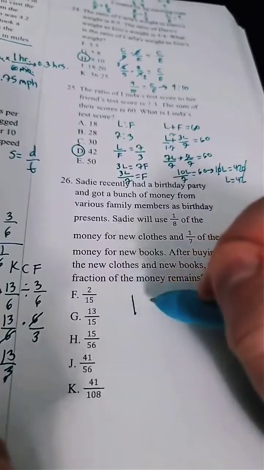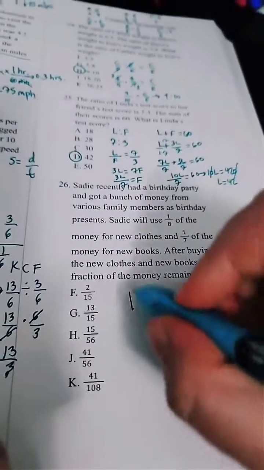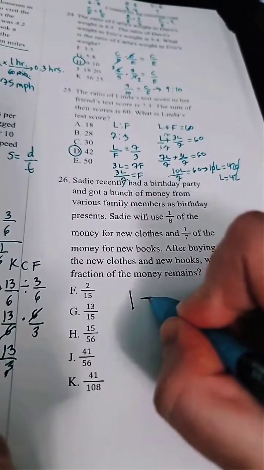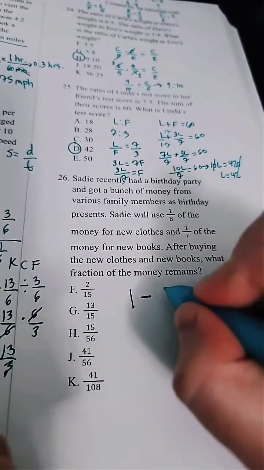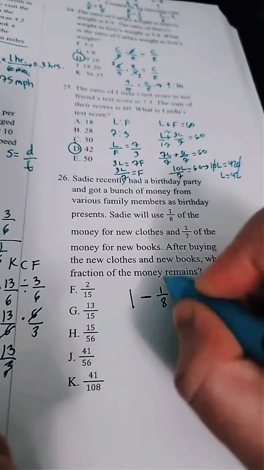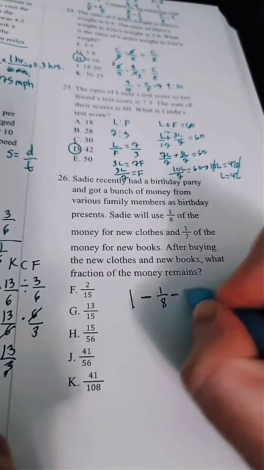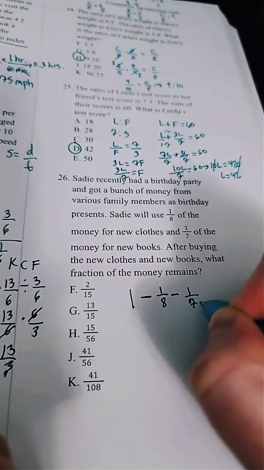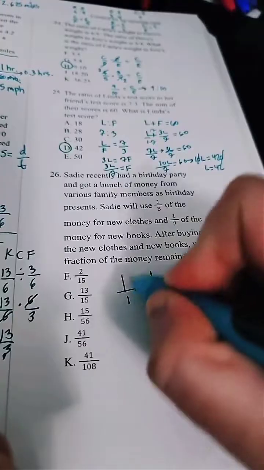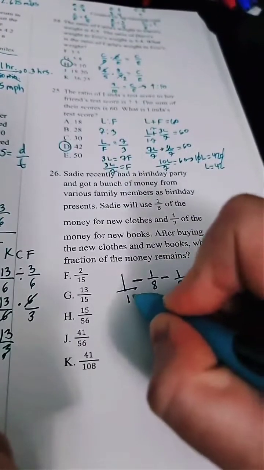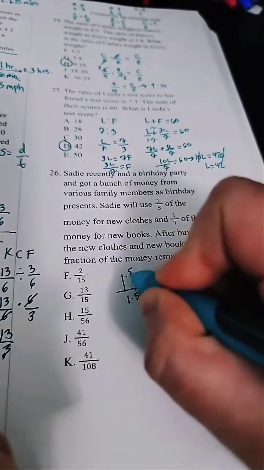If we think of the whole as all of her money, one whole, then to find the remaining amount we start with the whole and subtract the amount she uses for clothes, which is 1/8. Then we subtract the amount she uses for new books. What's left over is the fraction of the money remaining. Remember, the whole is the same thing as 1/1. We need a common denominator in order to subtract fractions.